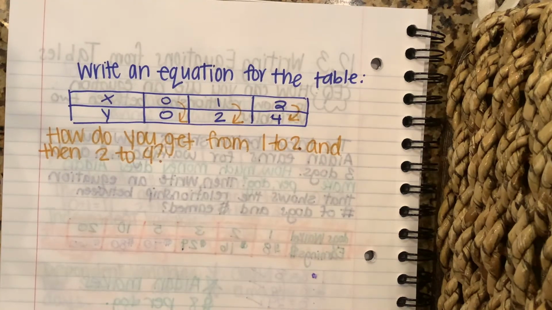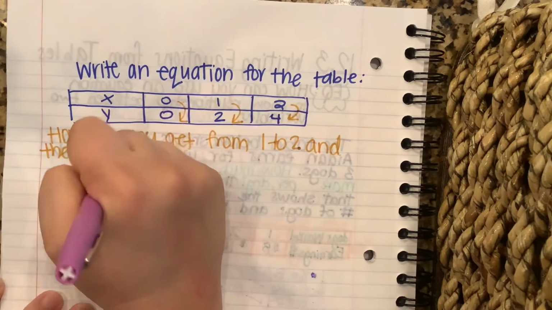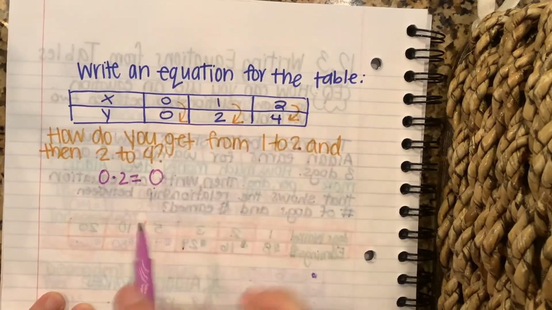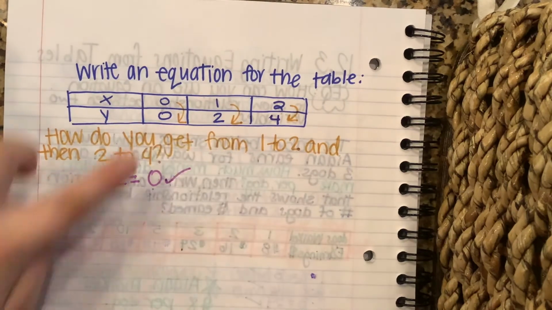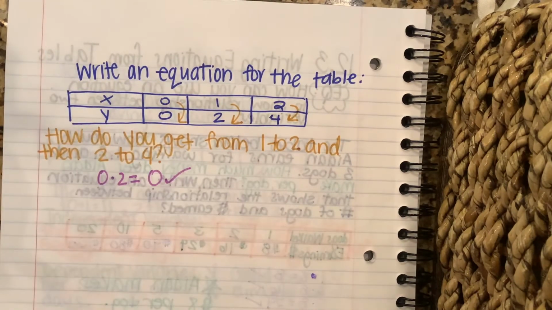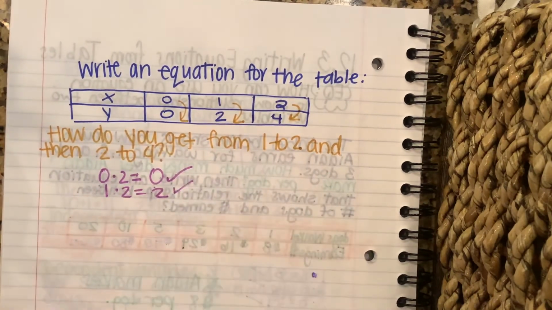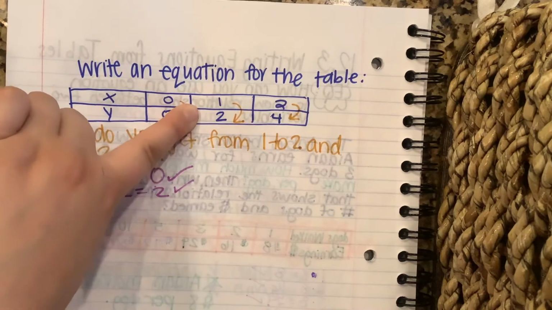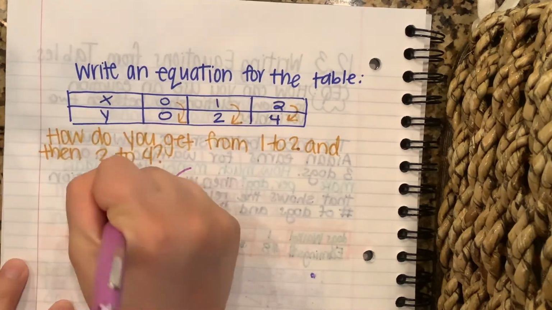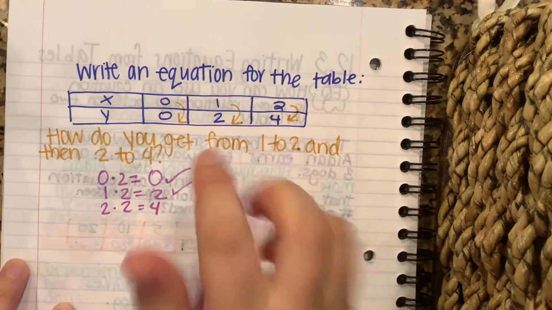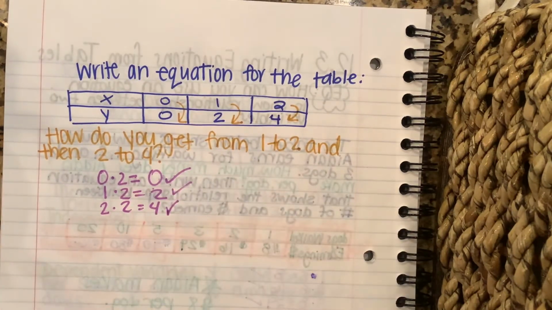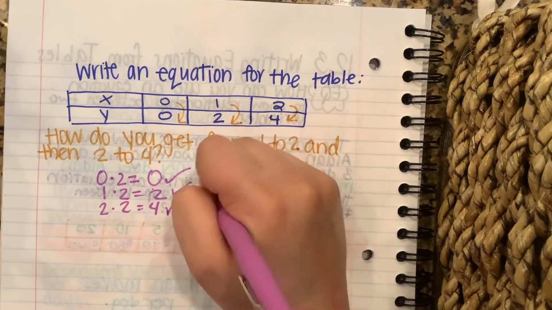Hopefully you recognize the relationship in this pattern, that each time you're multiplying by 2. So I have 0 times 2 is 0, so that goes right here. Then I've got 1 times 2 equals 2. Yep, that works. And last, I've got 2 times 2 equals 4. Yep, that works. So my pattern is multiply by 2.